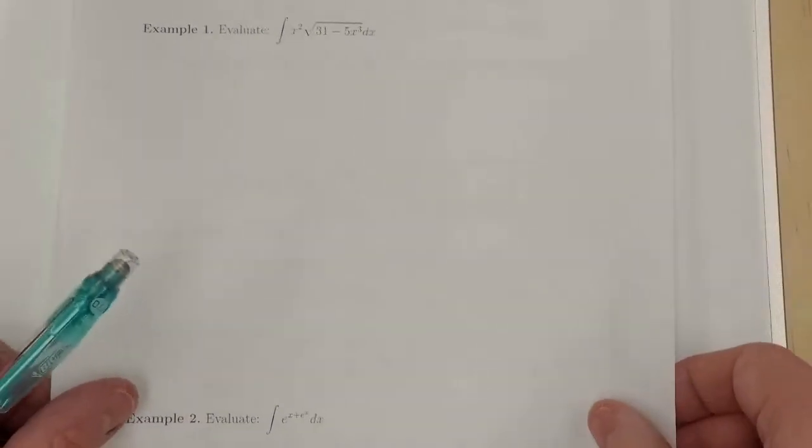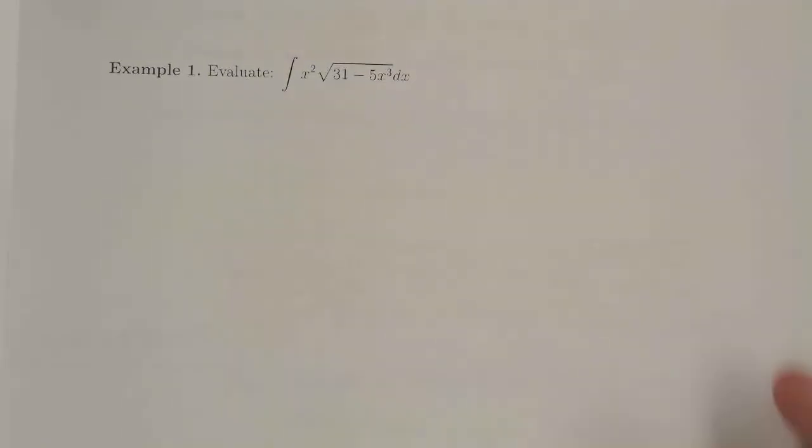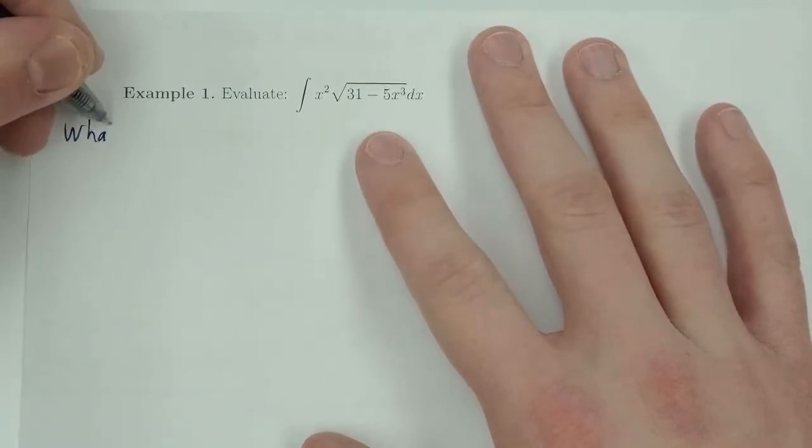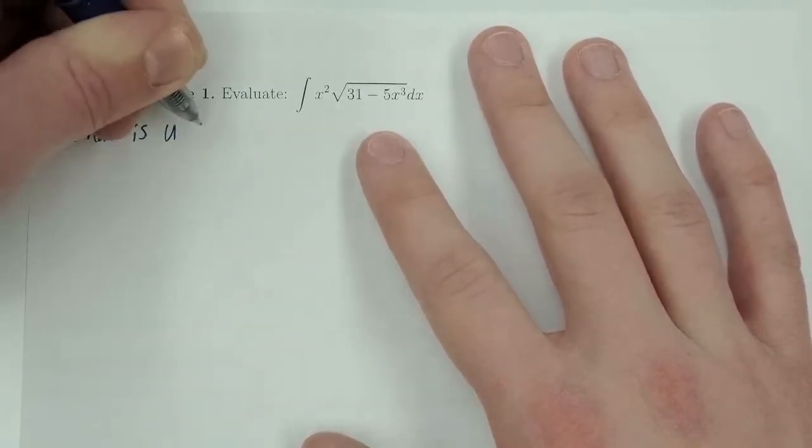So, let's look at example 1. Now we have to evaluate this integral of x squared times the square root of 31 minus 5x cubed. This is definitely not a linear function, so we're going to have to be a bit more general in our approach here. So in this case, what are we going to let u equal here?